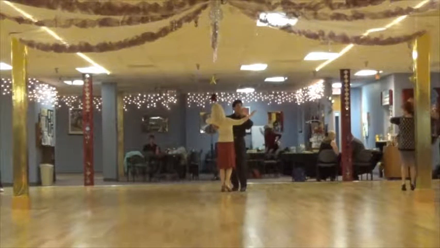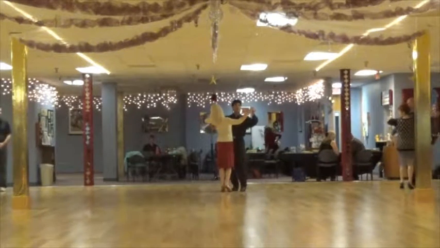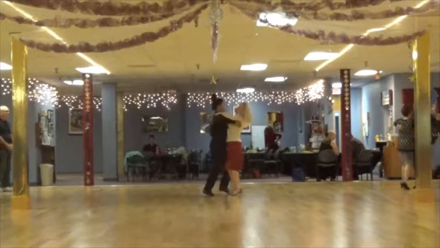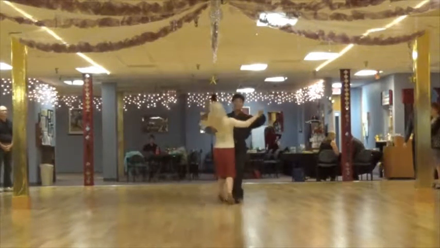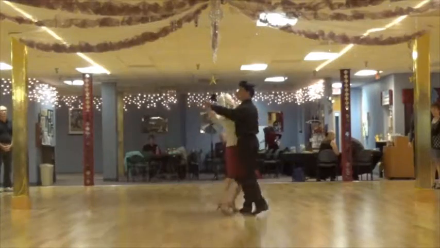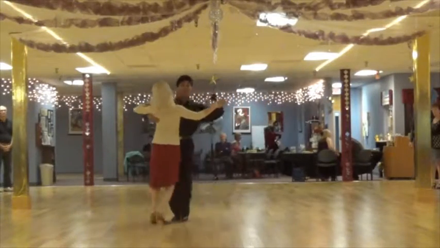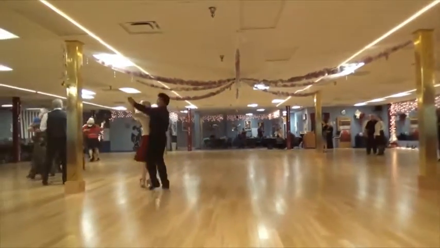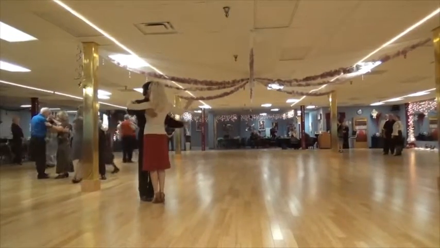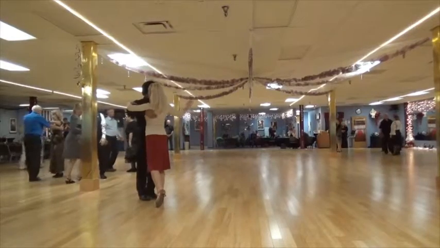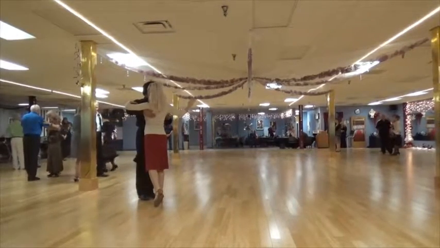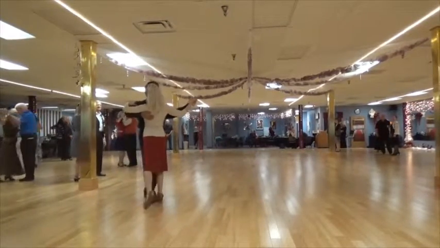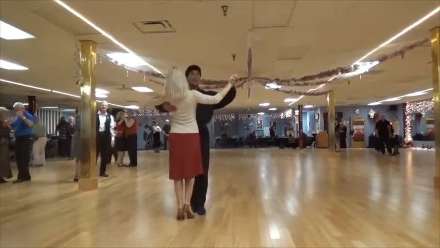Now, two sets of left turns. 1, 2, 3, 4, 5. Second set. 1, 2, 3, 4. Bridge. A, B, C. 1, 2, 3, 4, 5, 6. 1, 2, 3, 4, 5, 6. Now comes the second bridge. Back to the left turn. This time with the right foot, gentlemen. A, B, C. Left turn.